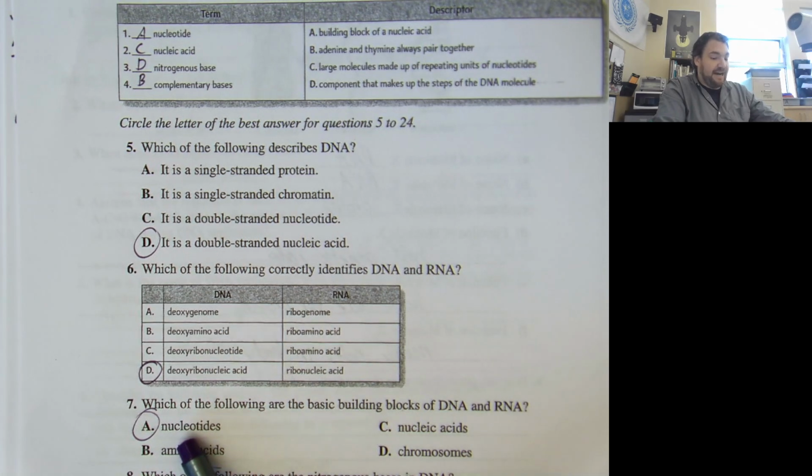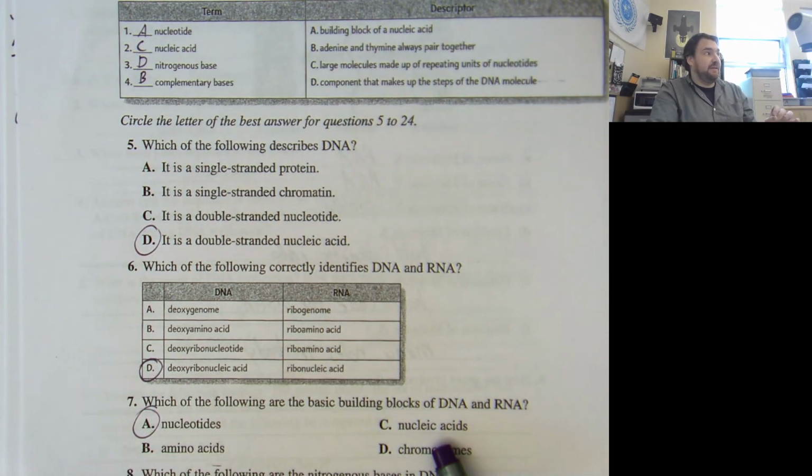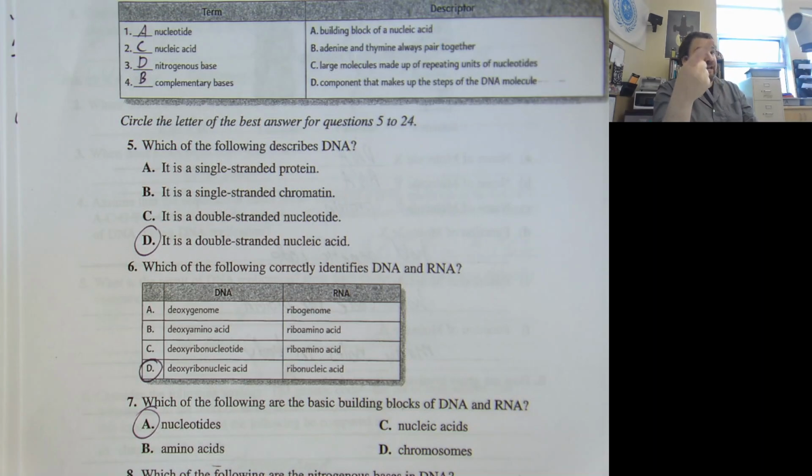So that's what a nucleotide is. A nucleic acid is, like DNA is an example. All of the DNA is an example of a nucleic acid. RNA, a much smaller molecule, is also an example of a nucleic acid. An acid made of nucleotides is what a nucleic acid means.